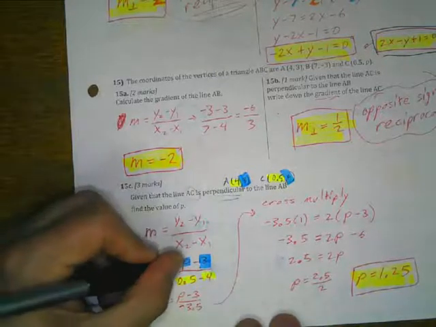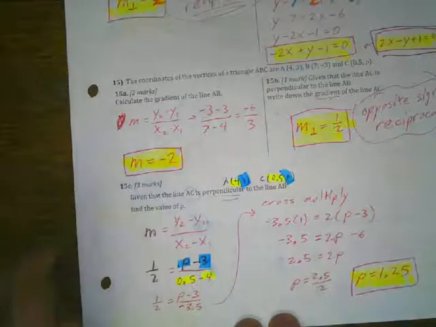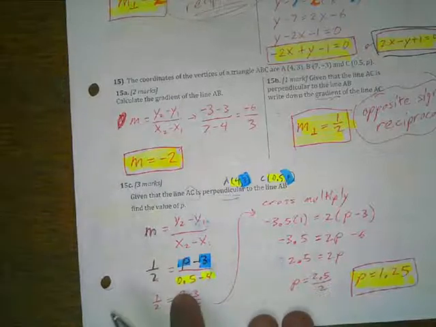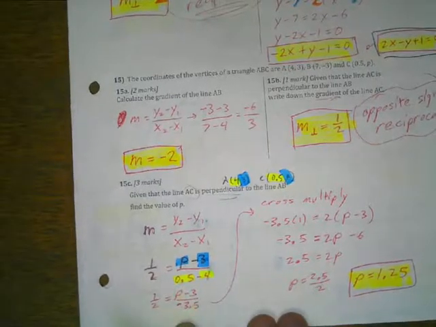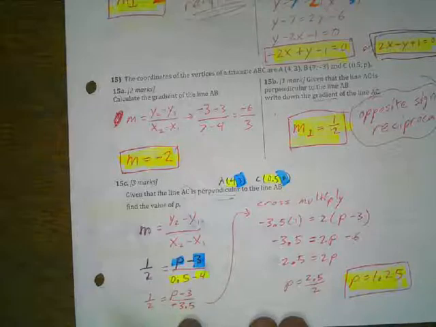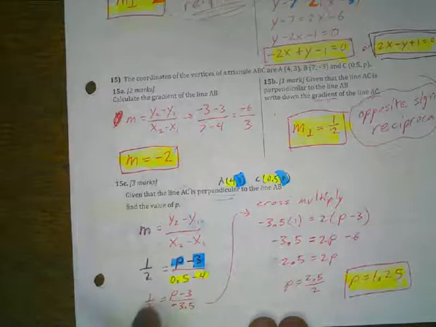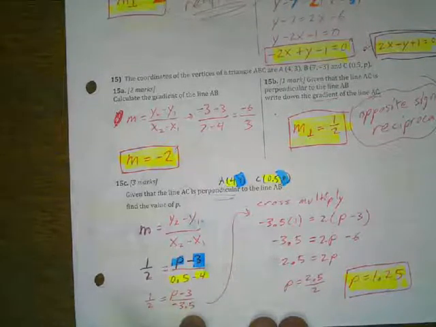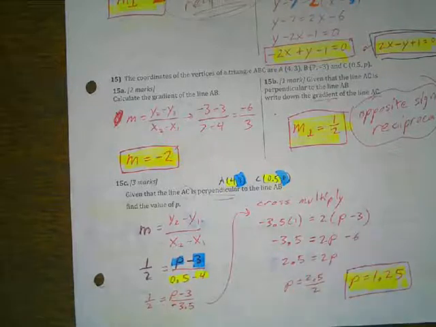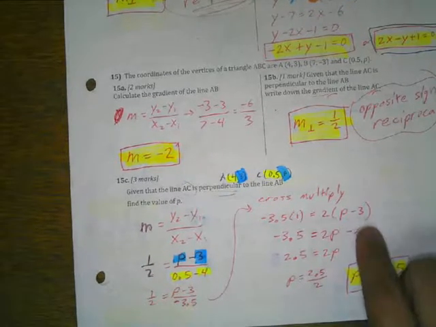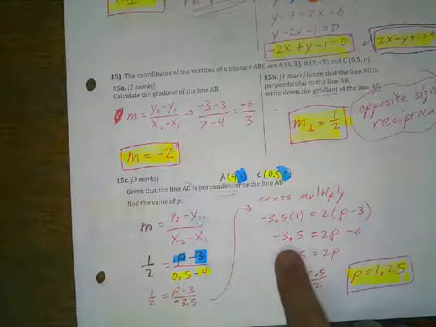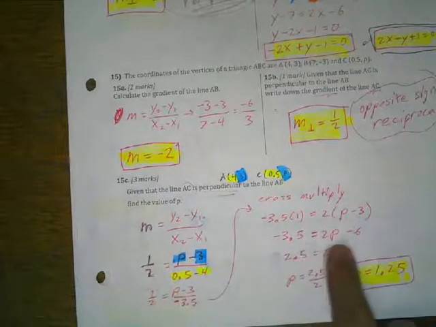And I subtract 0.5 minus 4, I get -3.5. And then if I cross multiply, I get -3.5 times 1 equals 2 times p minus 3. I can do distributive property with the 2. And then I've got -3.5 equals 2p minus 6.